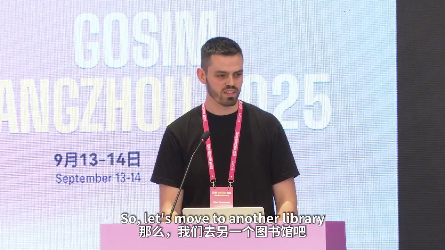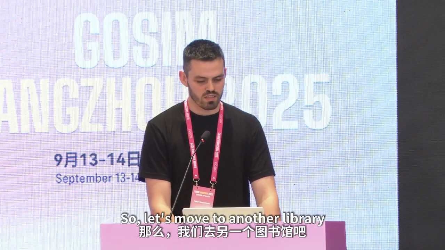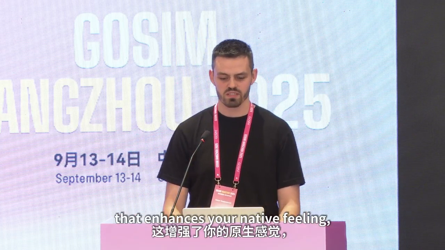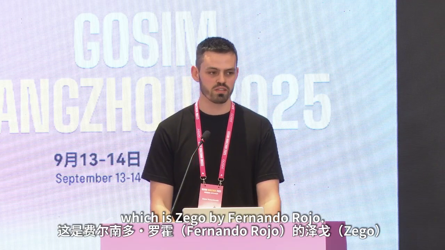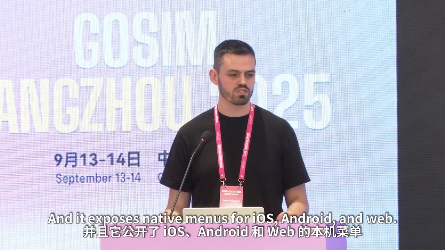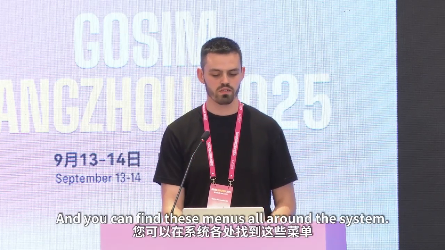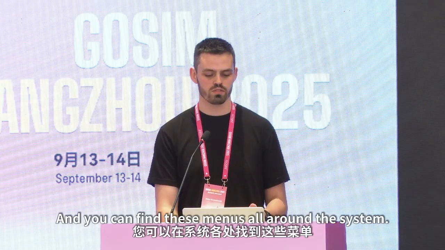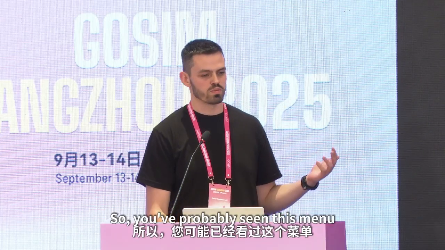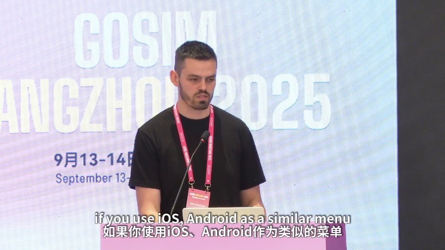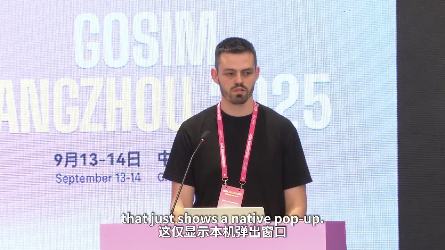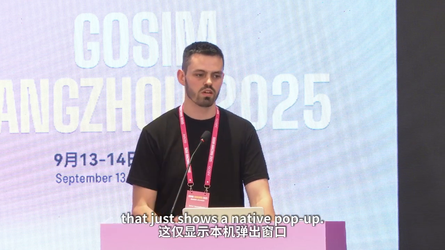Okay, awesome. So let's move to another library that enhances your native feeling, which is Zeego by Fernando Rojo. And it exposes native menus for iOS, Android, and web. And you can find these menus all around the system. You've probably seen this menu if you use iOS. Android has a similar menu that just shows a native pop-up.